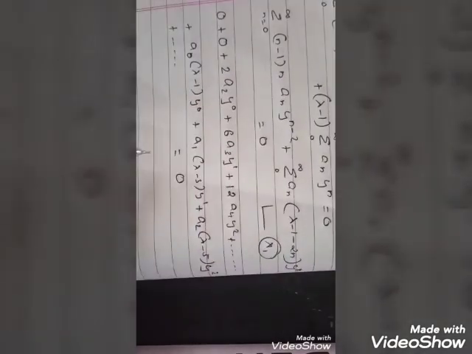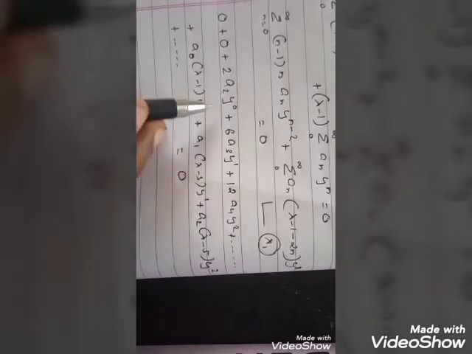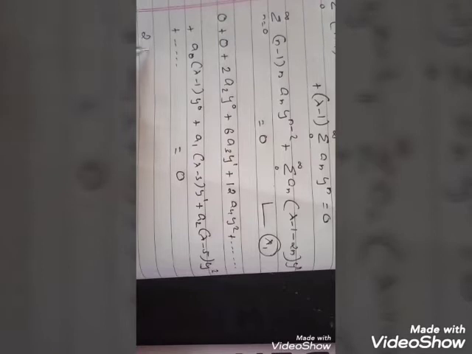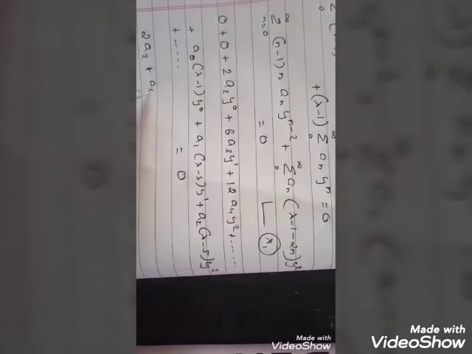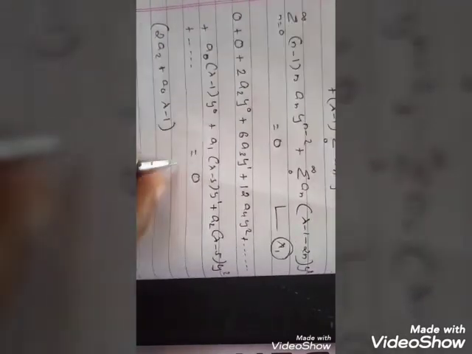Now let's pair up the coefficients of powers, the same powers, in that case the same powers of y. So the coefficient of y^0 will be 2a2 + a0(λ - 1) into y^0.